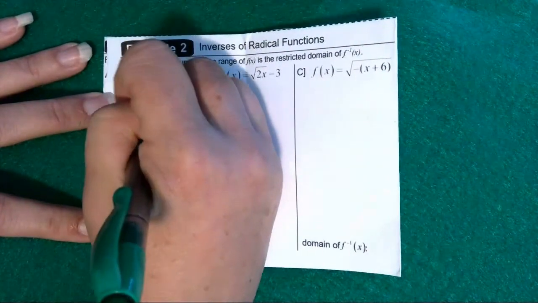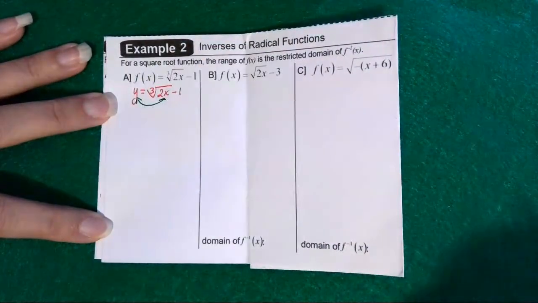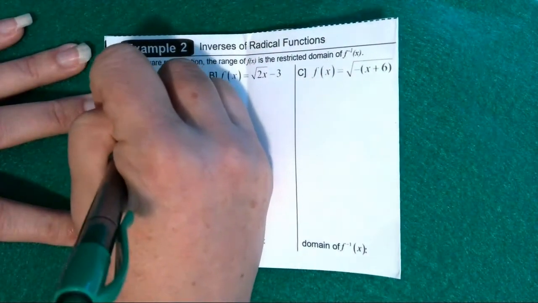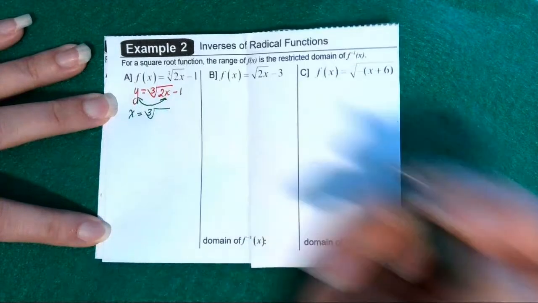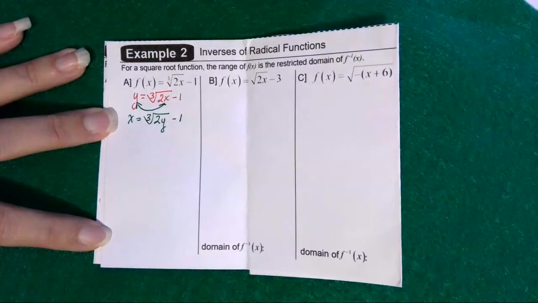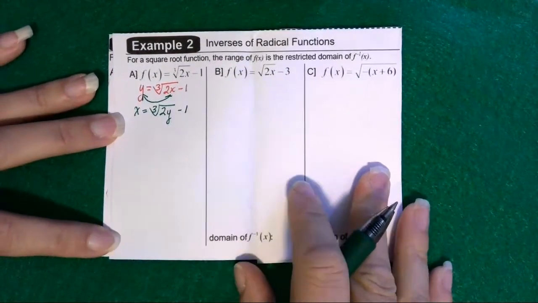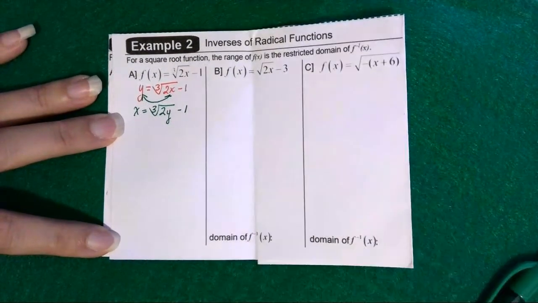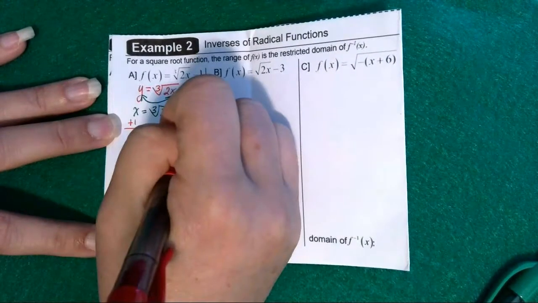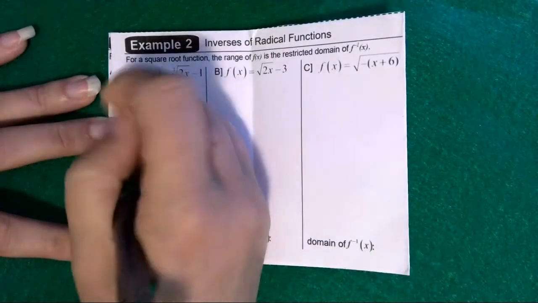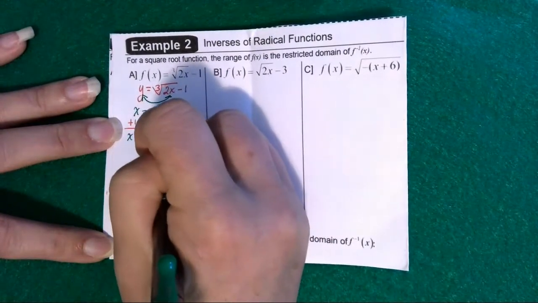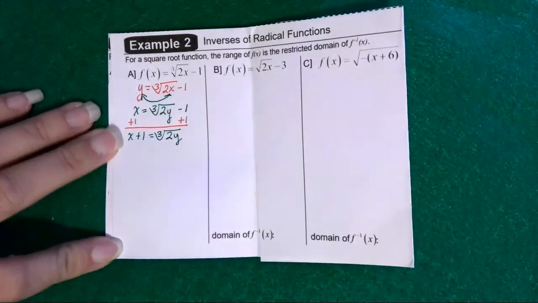Okay, then step 3 is to switch the x and the y positions. And so we'll have x is equal to the cube root of the quantity 2y minus 1. Okay, and then step number 4 is to solve this for y. So I'm going to go ahead and add 1 to both sides to move that constant over, and I'll have x plus 1 then is equal to the cube root of the quantity 2y.